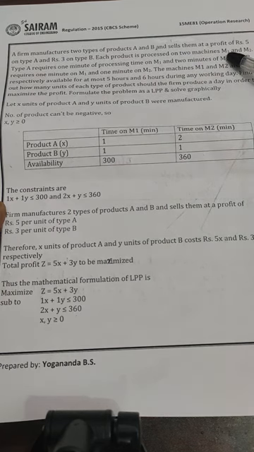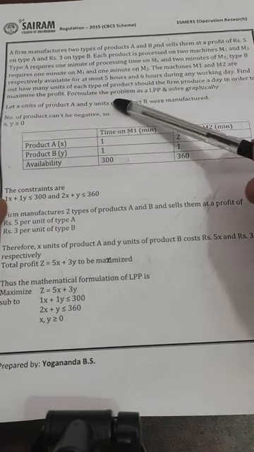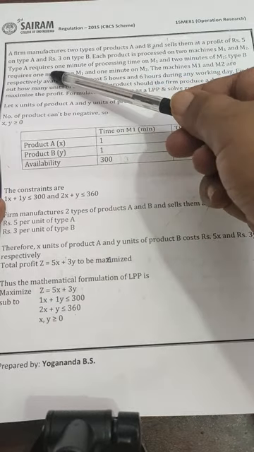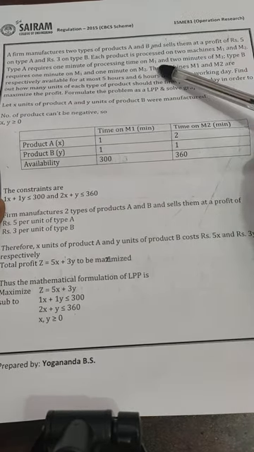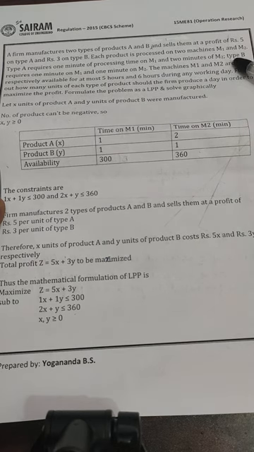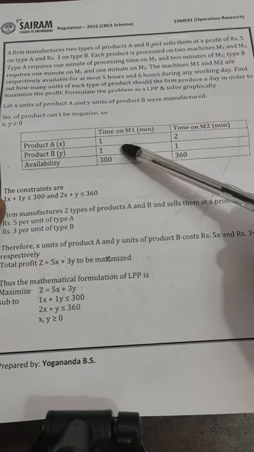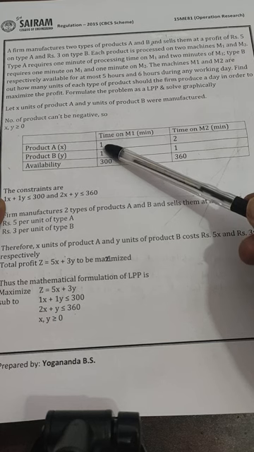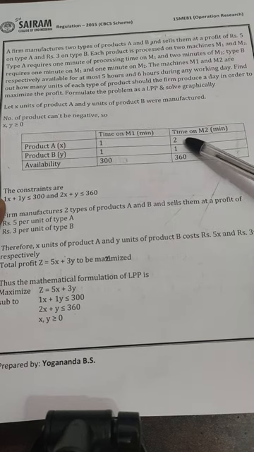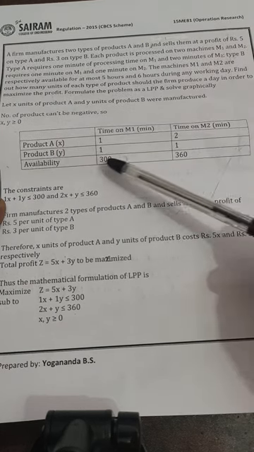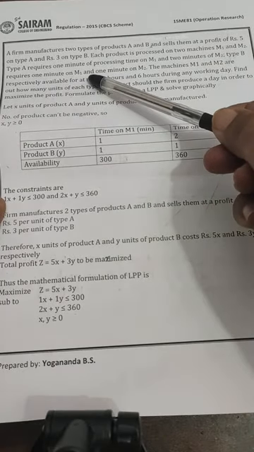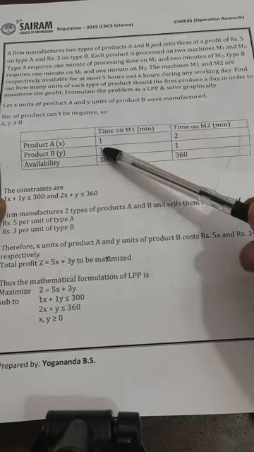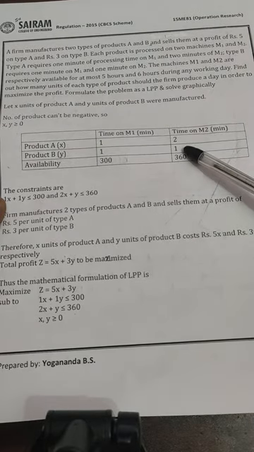Each product is processed on the two machines M1 and M2, and the type A product requires 1 minute of processing time on machine 1 and 2 minutes on machine 2. So that is tabulated here. So that is 1 minute on machine 1 and 2 minutes on machine 2. Similarly, the type B product requires 1 minute on machine 1 and 1 minute on machine 2. So that is tabulated here.